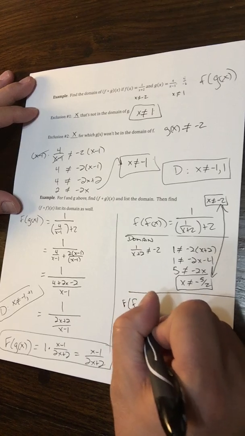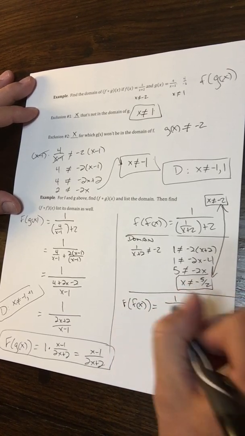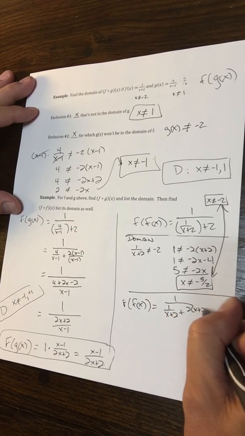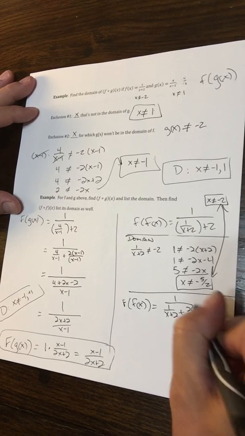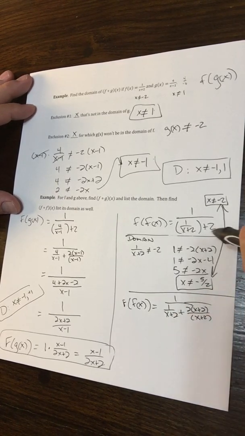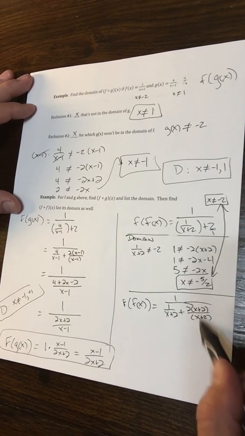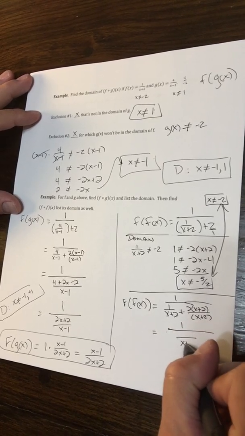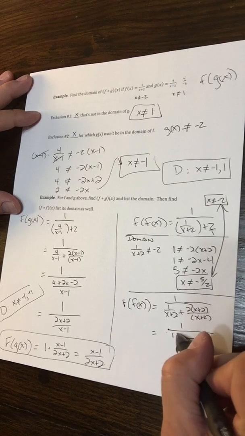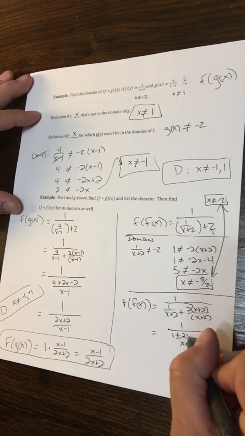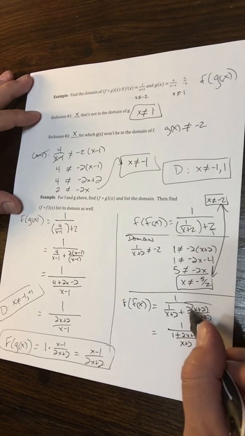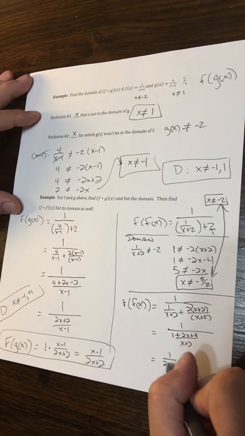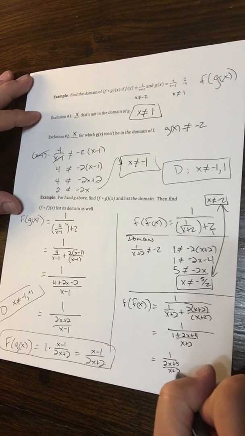F of x is going to be 1 over, I have 1 over x plus 2, and I want this 2 to be over x plus 2. So I multiply top and bottom by x plus 2. There you go. I just turned that 2 into 2 over 1 and multiplied it by that, so I would have a common denominator. So that's going to be 1 over 1 fraction with x plus 2 in the denominator. And I have 1 from the first fraction, and then I have 2x plus 4 from the second fraction. 2 times x is 2x, 2 times 2 is 4. So I get 1 over 2x plus 5 over x plus 2.